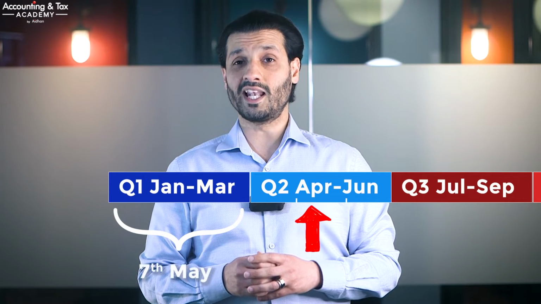So let's explain the when question using a common example. Mr. P runs a business in the UK and is VAT registered on the standard scheme. His business's VAT quarters are January to March, April to June, July to September and October to December, all of which run from the beginning to the end of the calendar months. So for the 1st of January to the 31st of March quarter, Mr. P's VAT return needs to be completed and submitted by the 7th of May latest.